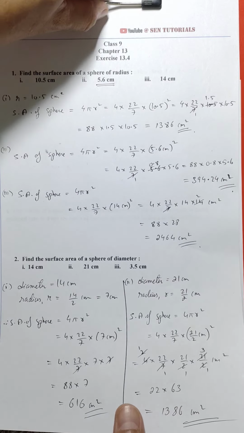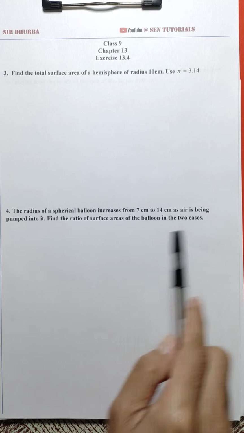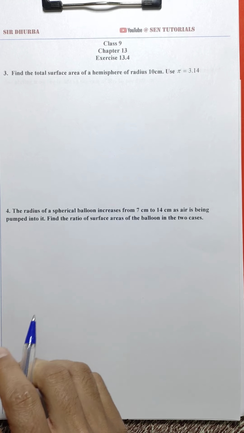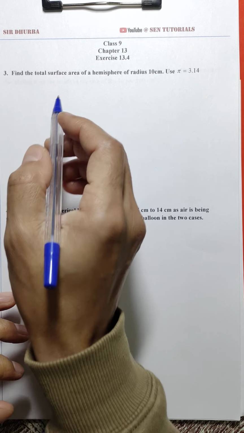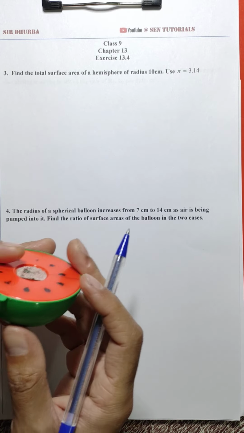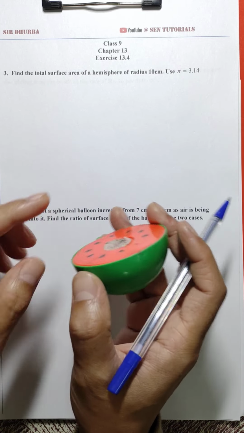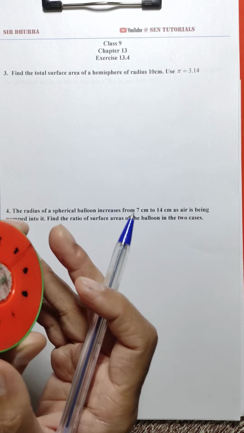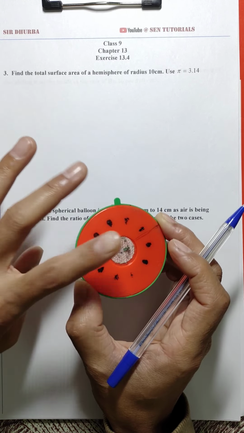All right then, so let's move on to question number 3. What is the question? Find the total surface area of a hemisphere. Remember, they haven't given us any clue whether it's a bowl, empty, and so on. Since they haven't given us anything, like whether it's a soup bowl, whether the surface exists or not.